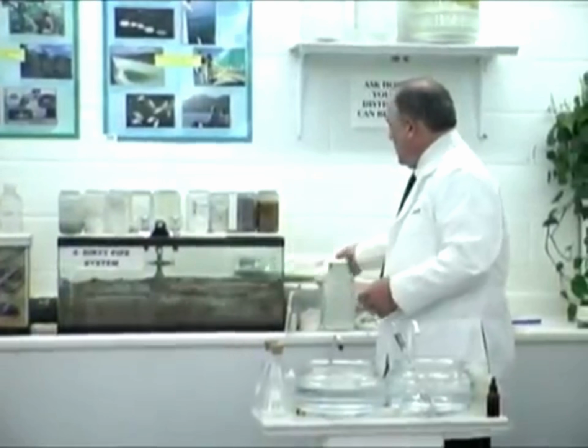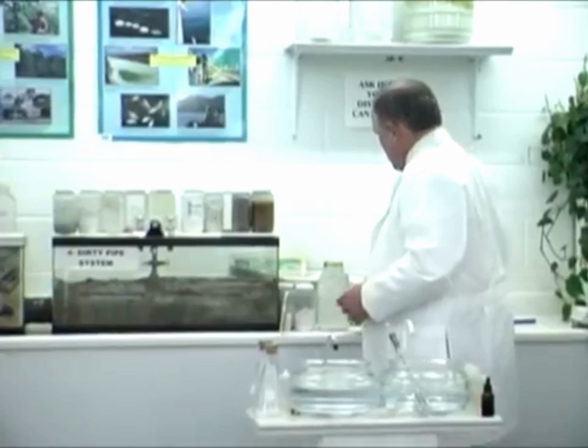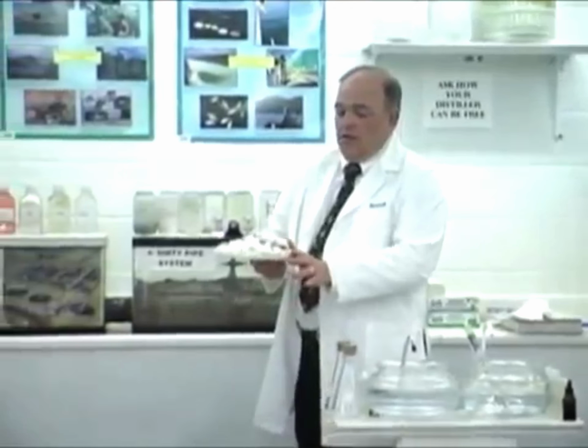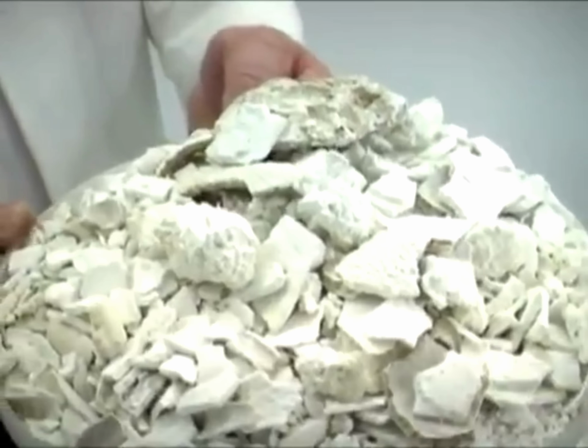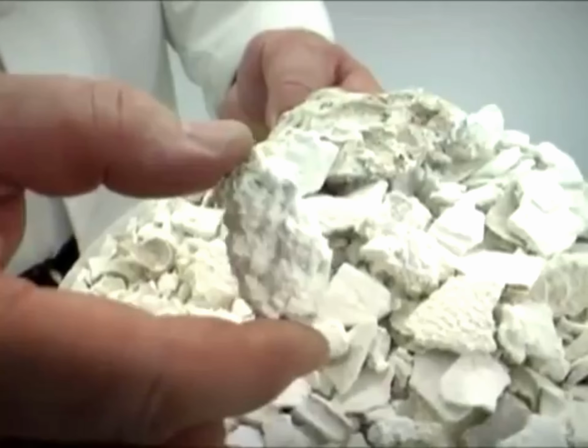The filth is there. These inorganic minerals are what we're drinking. This is right out of a distiller. Does that look like it'd be nice for the inside of our body?